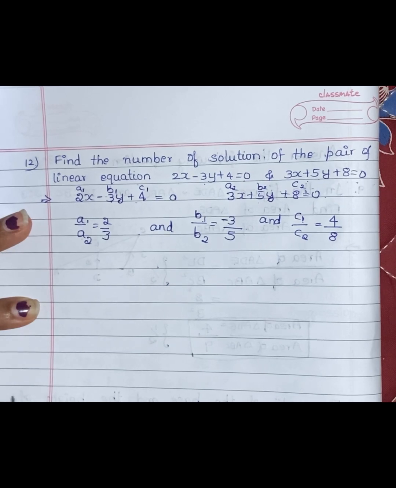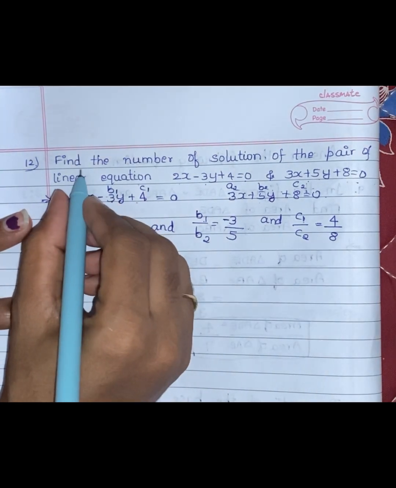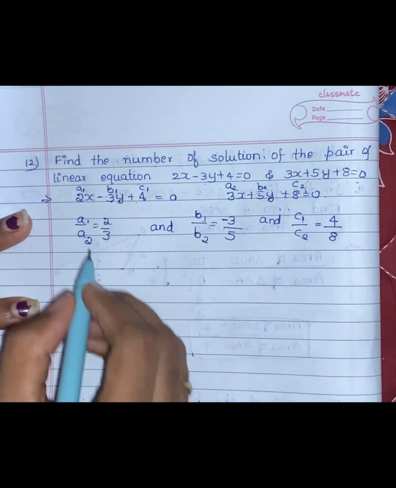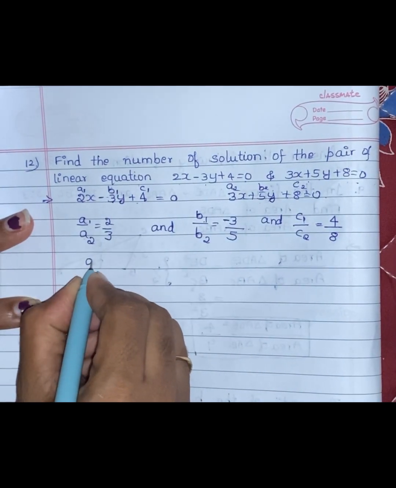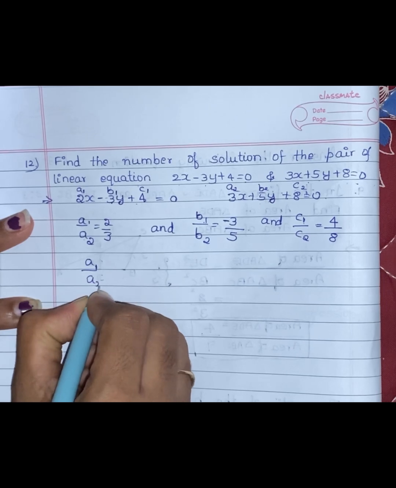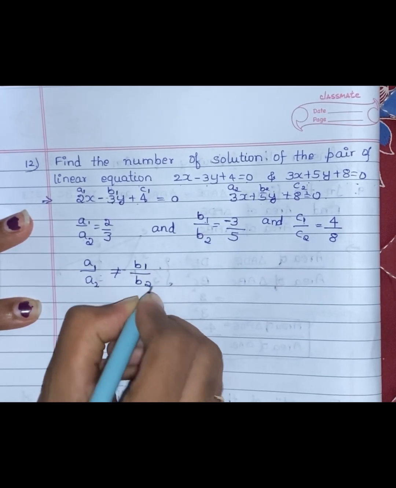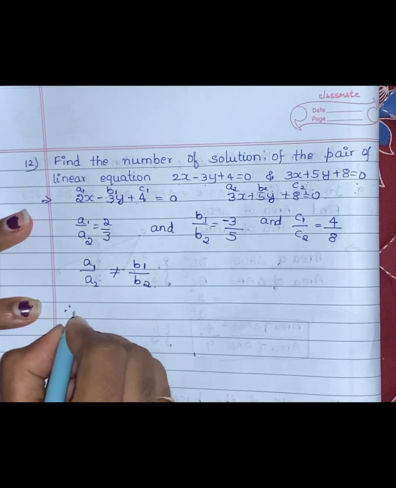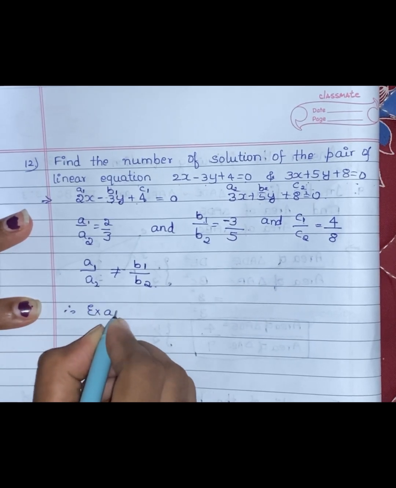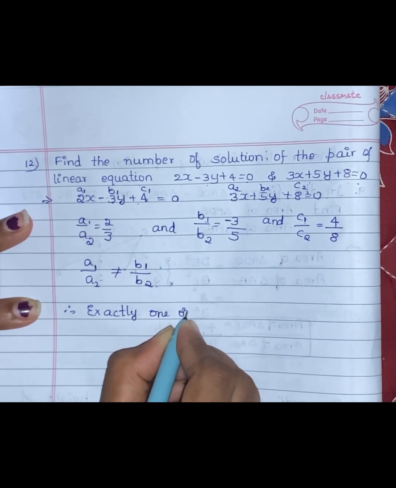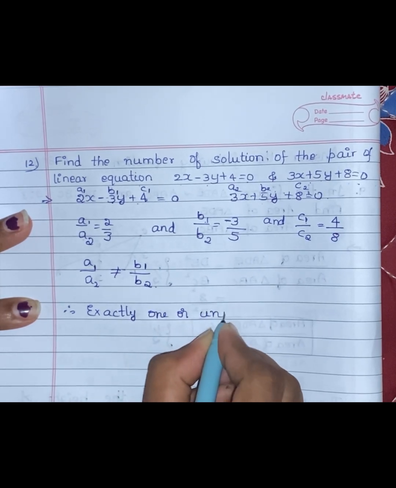Okay, so now since they asked us to find the number of solutions of the equations, here A1 by A2 is not equal to B1 by B2. Okay, therefore we have exactly one or unique solution.